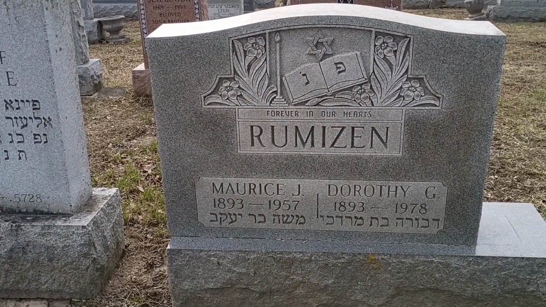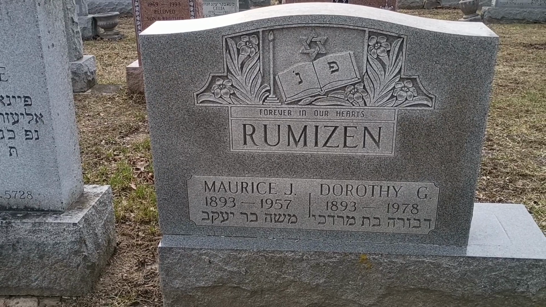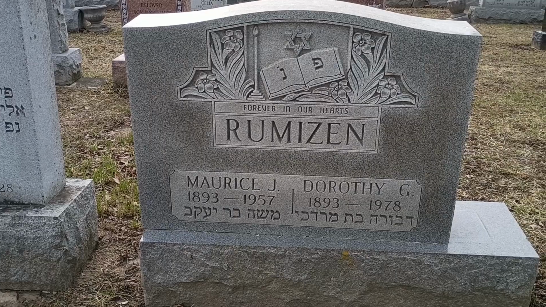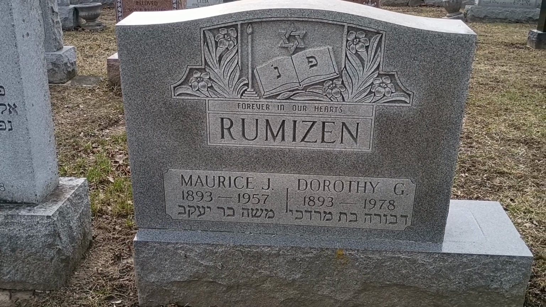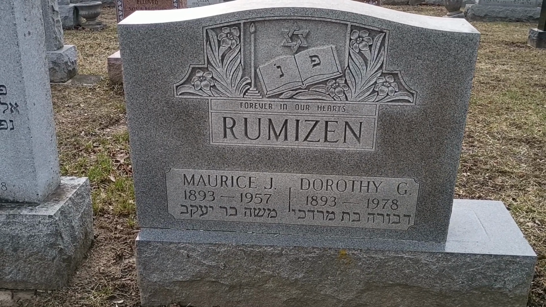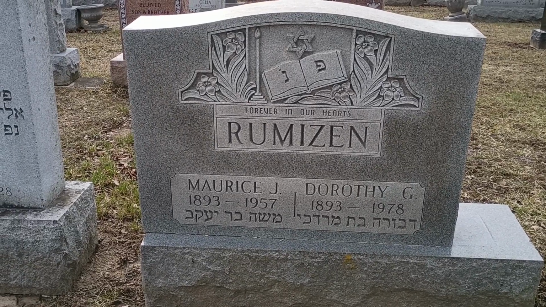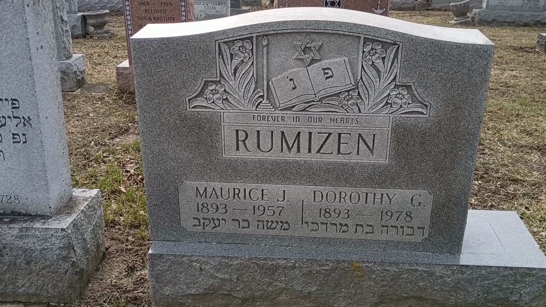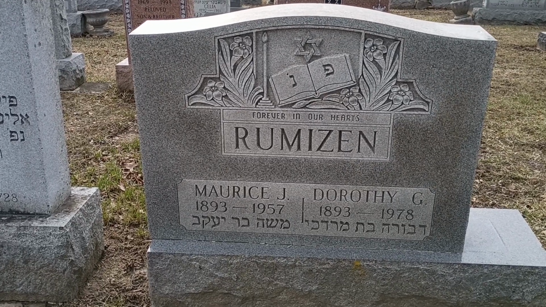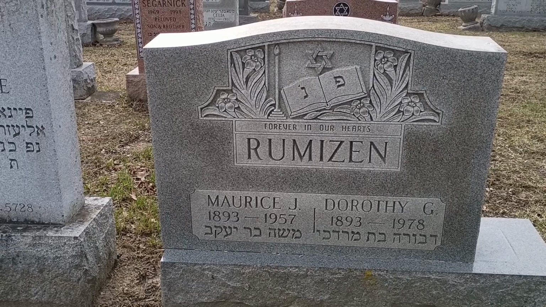When you come across a stone that has an open book or a Bible on it, what that means is divine wisdom, devotion, or a life of learning. When it comes to the open book idea, it doesn't really make a difference if it's a Bible, a Torah, or whatever it is. It pretty much has the same meaning.